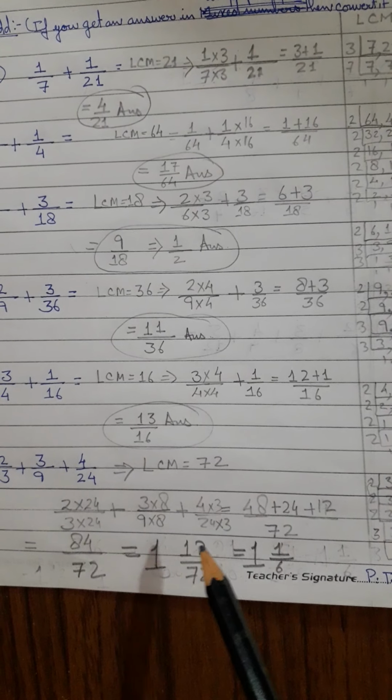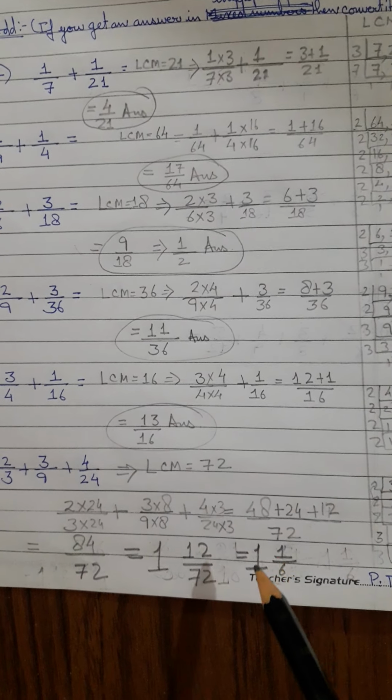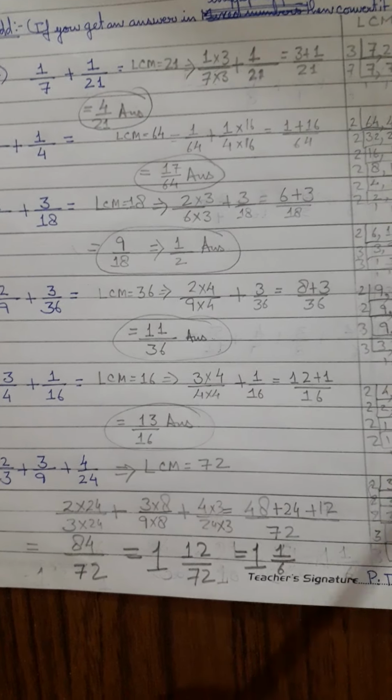Now further, can you reduce it? 12 ones are 12, 12 sixes are 72. So 1 and 1 over 6 will be your answer over here.